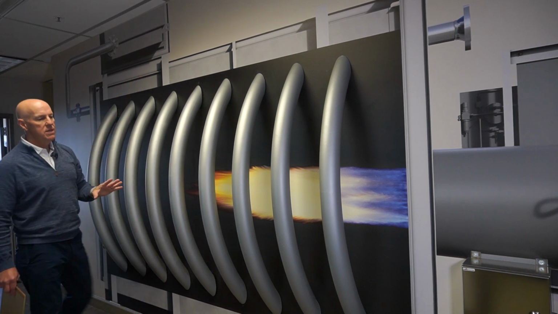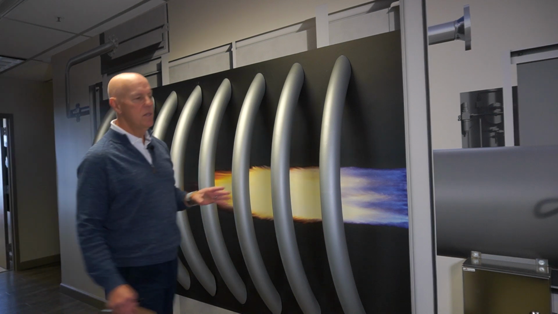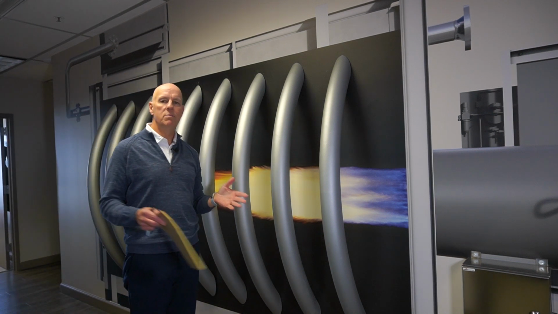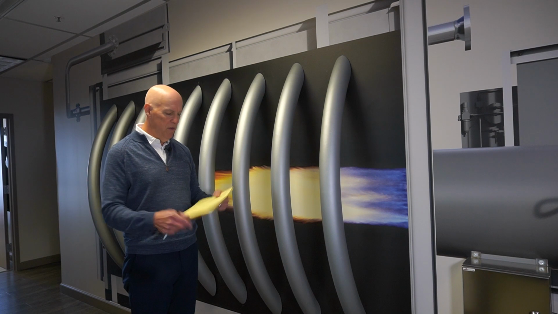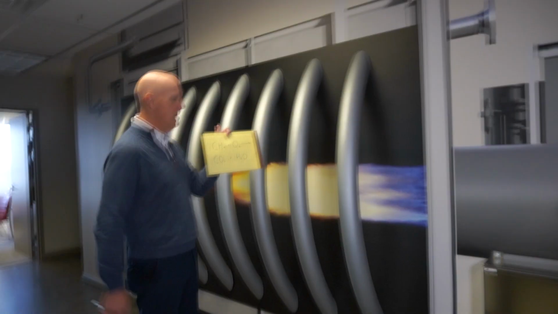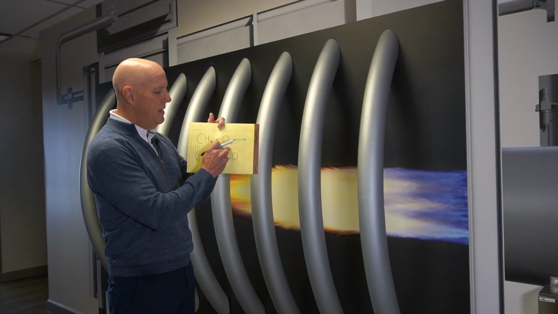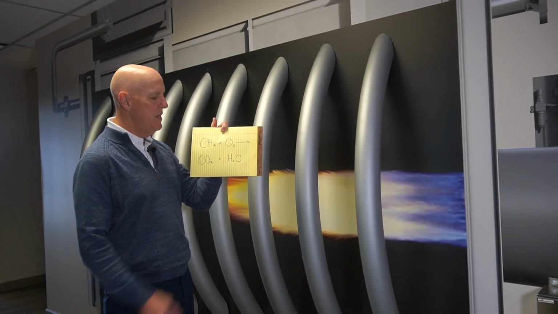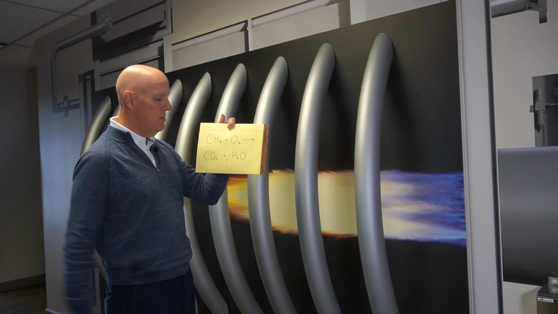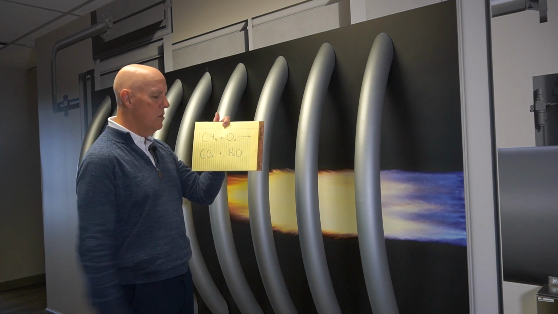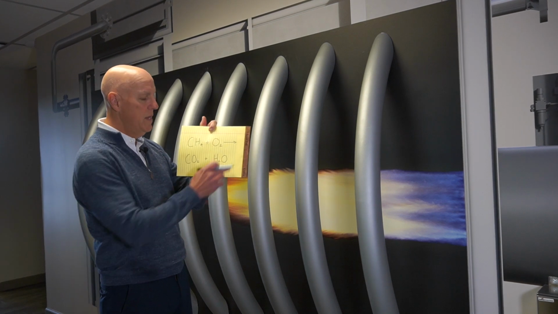Now, the process of burning natural gas, which is mostly made of methane. This is what all textbooks would say: CH4, which is natural gas, added to oxygen out of the air, through the combustion process, and you would get carbon dioxide, CO2, and water.